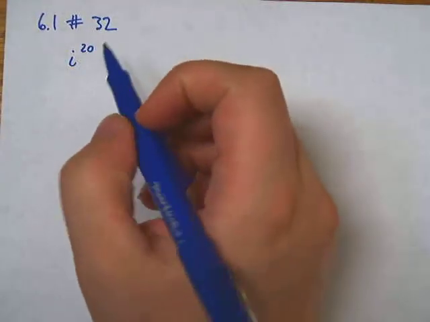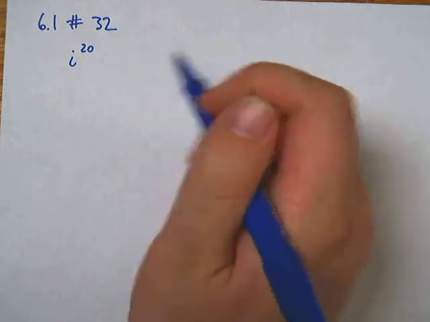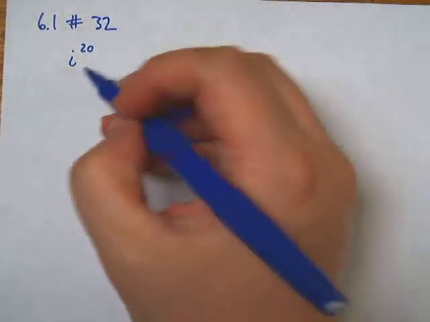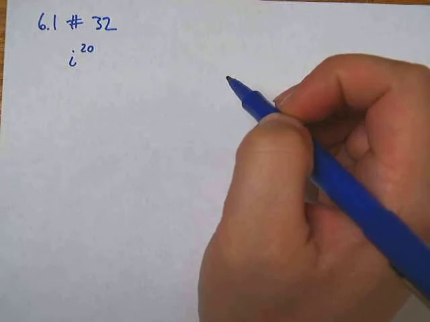Hey guys, so this is going to be assignment 6.1, problem 32. Problem 32 is i to the 20th power. We're going to simplify this.